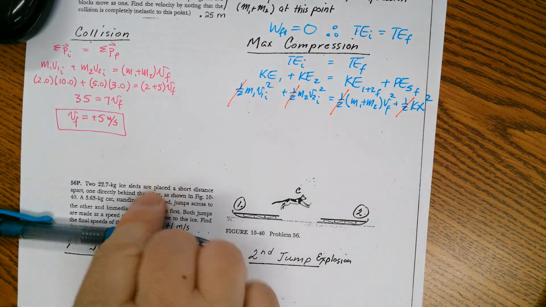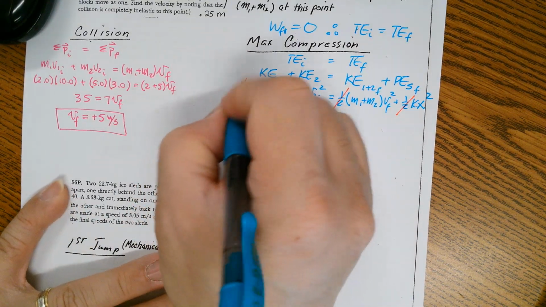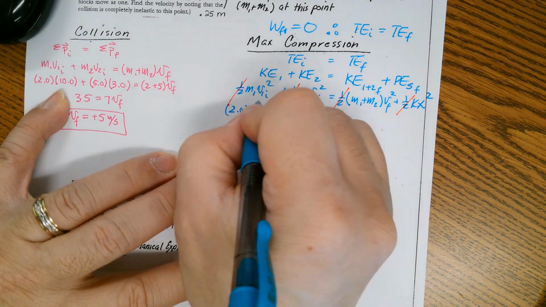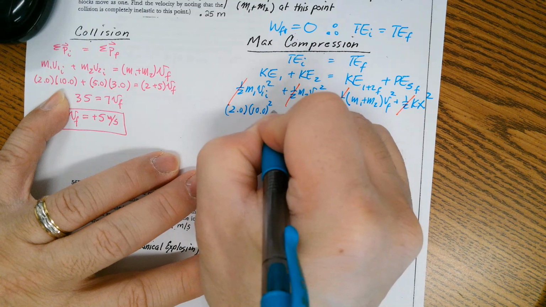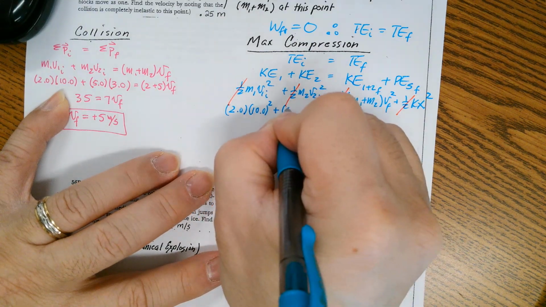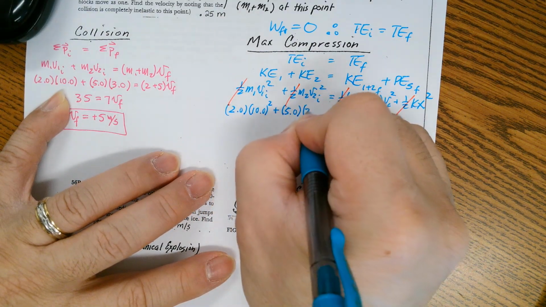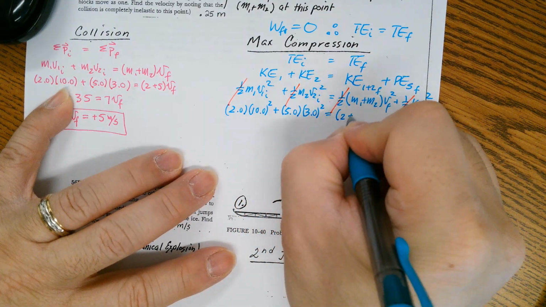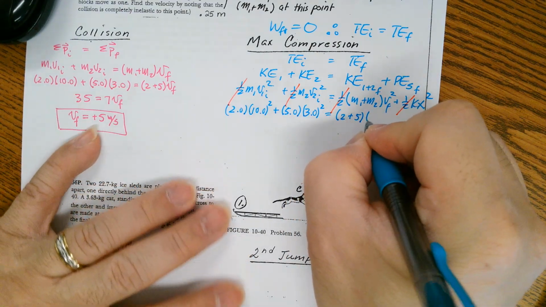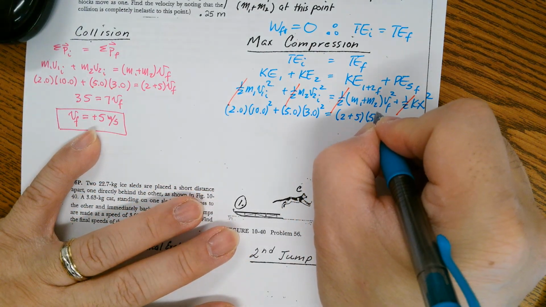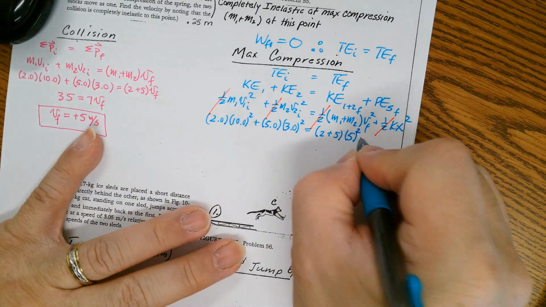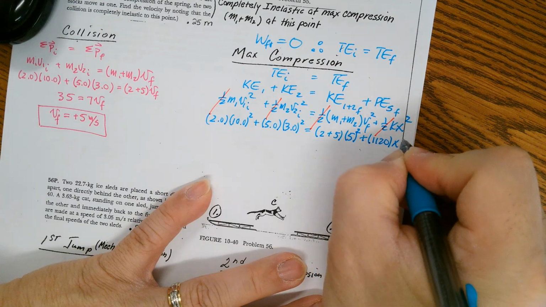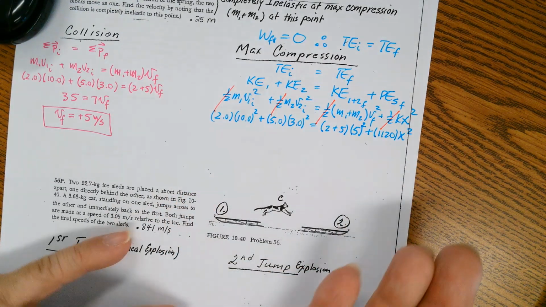That's convenient. So here, mass 1, which happens to be 2 kilograms, times 10 squared plus 5 kilograms times 3 squared is equal to 2 plus 5 times 5 squared, plus 1120 times x squared. Now, the rest is algebra.